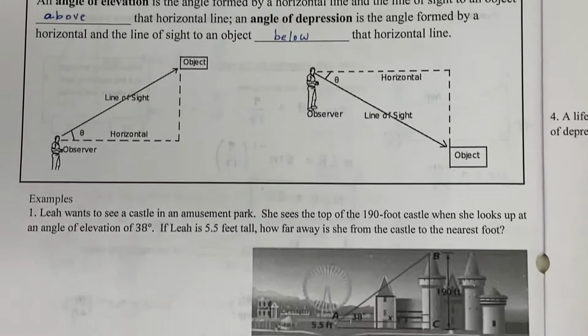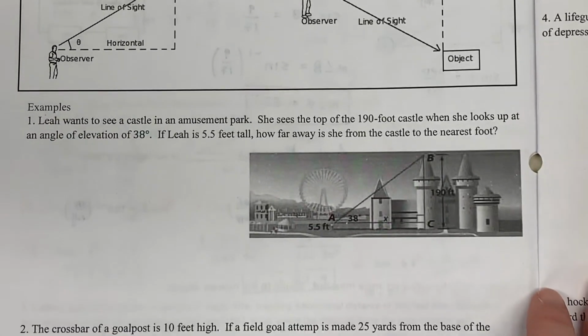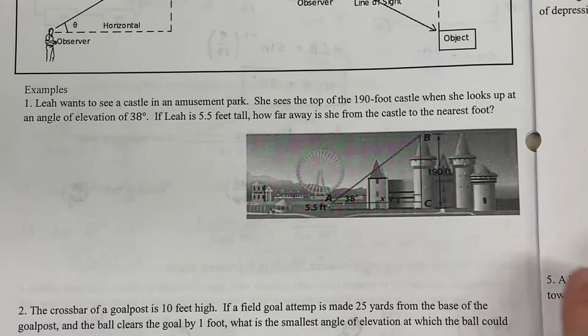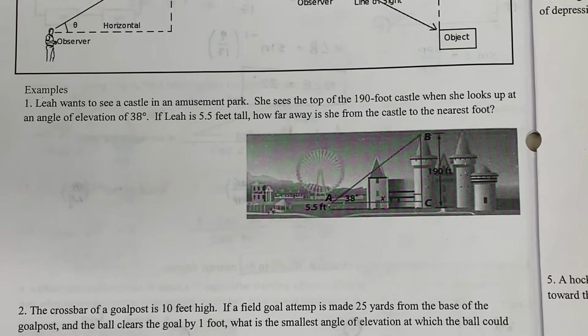So problem number 1, Leah wants to see a castle in an amusement park. She sees the top of the 190-foot castle when she looks up at an angle of elevation of 38 degrees. If Leah is 5.5 feet tall, how far is she from the castle to the nearest foot?